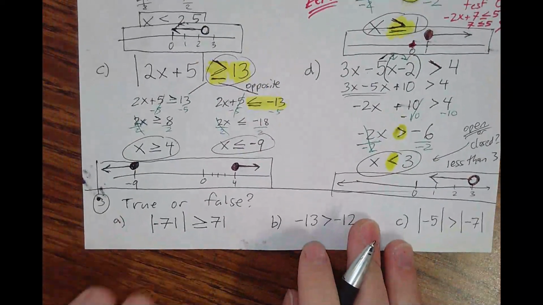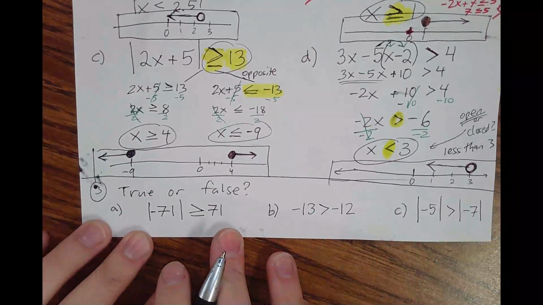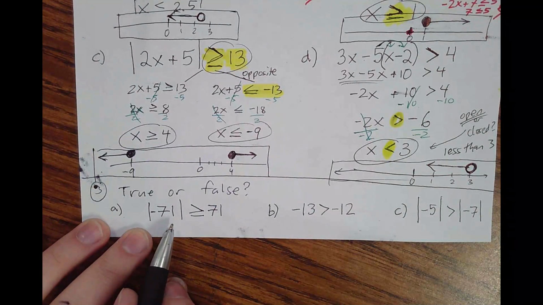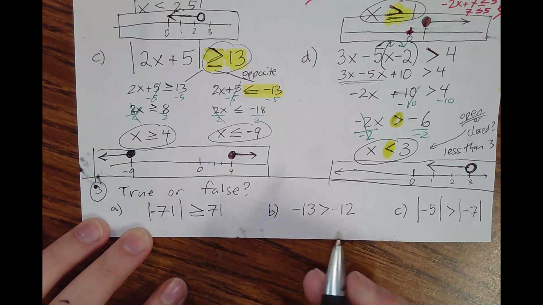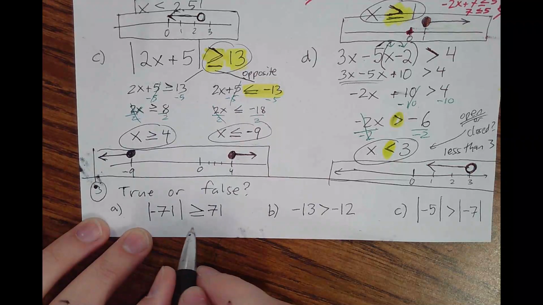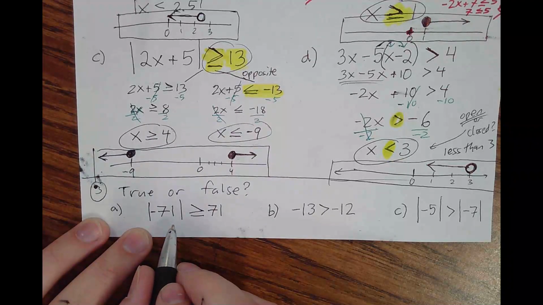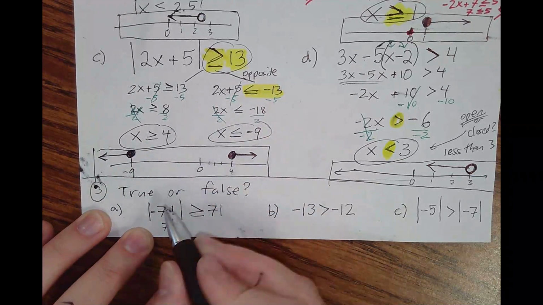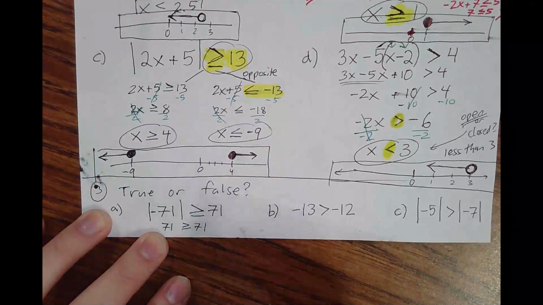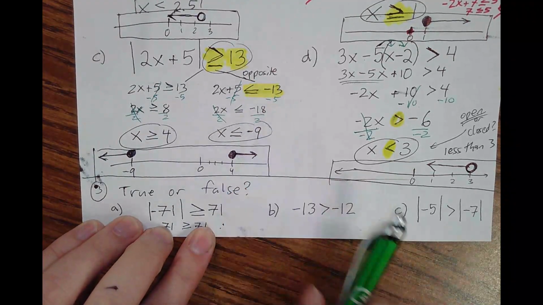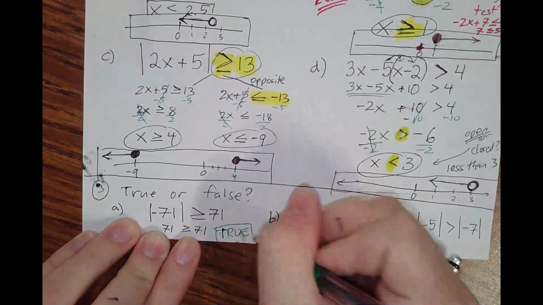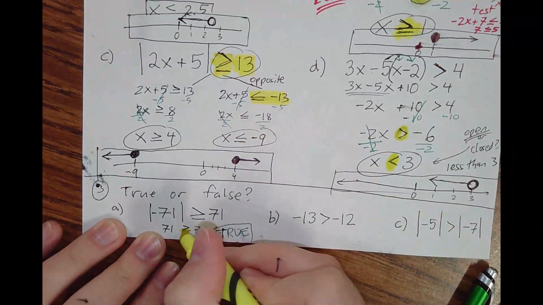Now, finishing this up, we have for inequalities: is this statement true or false? Is the absolute value of negative 71 greater than or equal to 71? What do you think? Tell the person next to you. Is it true or is it false? Here's the answer. 71 is the absolute value of negative 71. Now, is 71 greater than or equal to 71? The answer is true, because 71 is equal to 71.